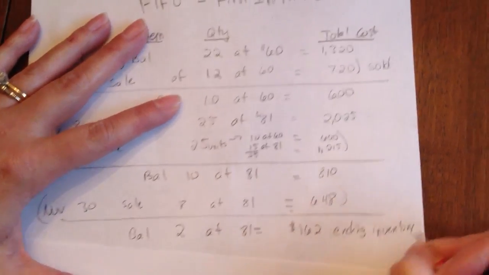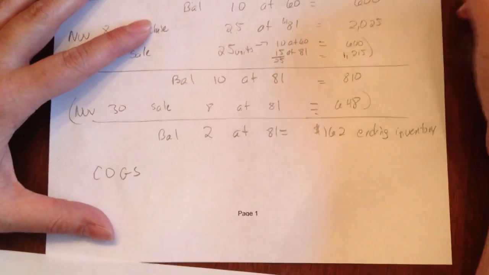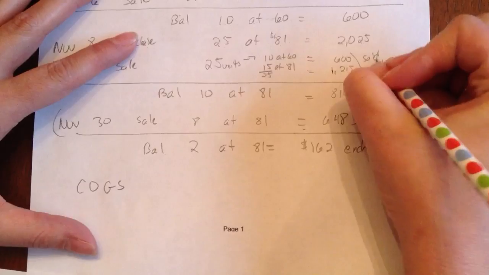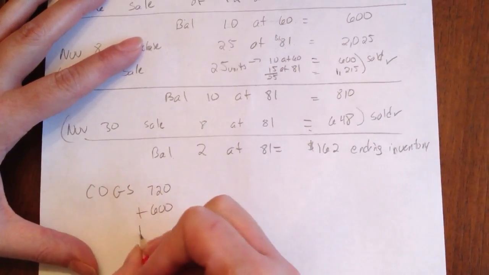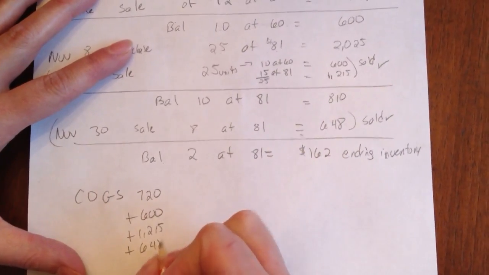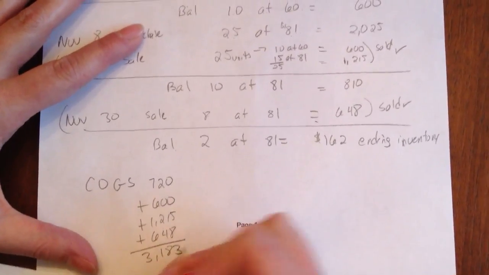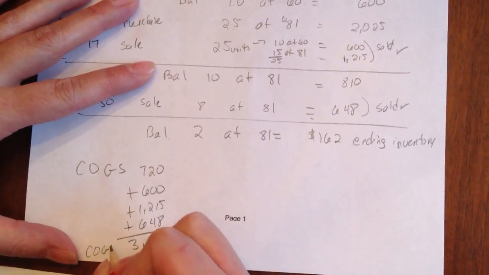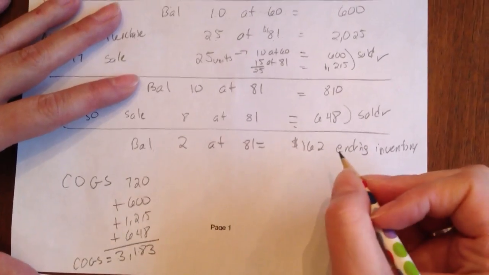Now to get cost of goods sold, let's add all of our sold numbers. Okay, so we have 720 plus 600 plus 1,215 plus 648. That gives us a total of 3,183. So for the end of November, their cost of goods sold is 3,183 and ending inventory is 162.